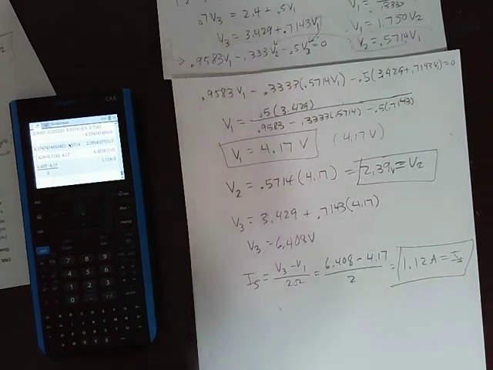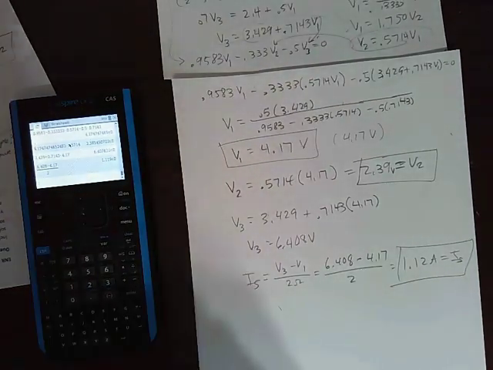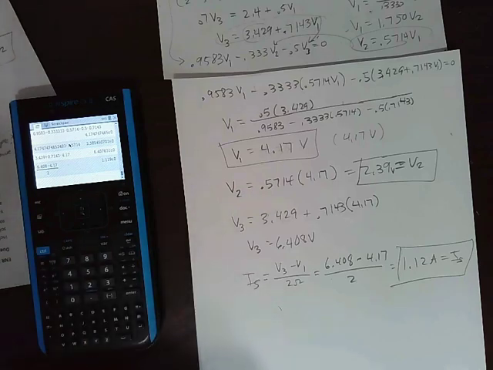But we have several different methods, kind of covering most of the first. So this module is not all of chapter 2, but a lot of chapter 2. Current dividers, voltage dividers, parallel series combinations, and then finally node voltages. And so hopefully this gives you a good idea.